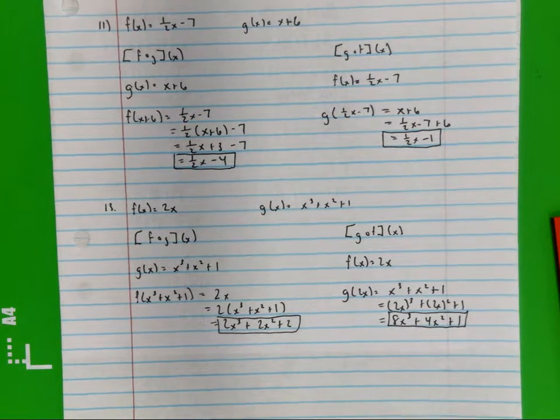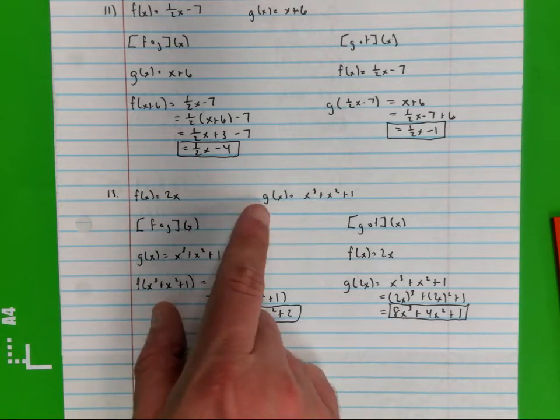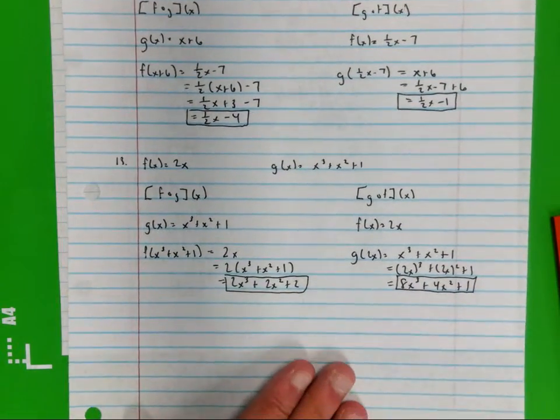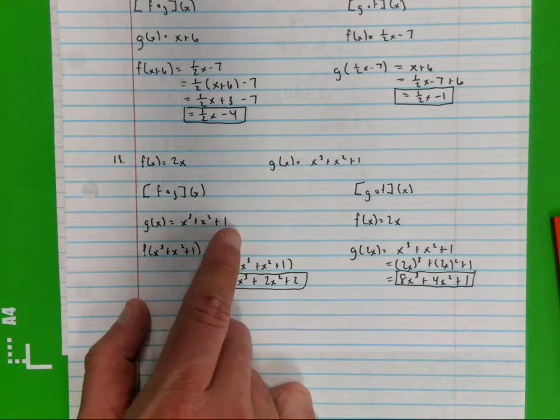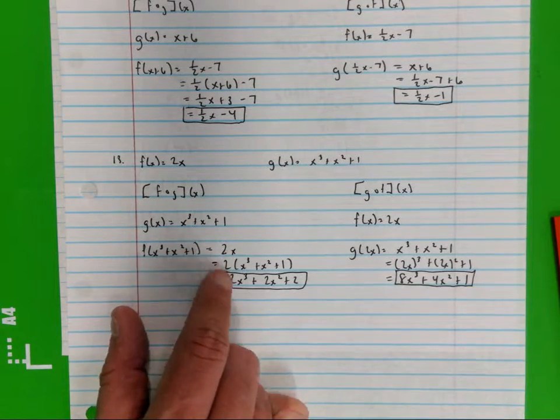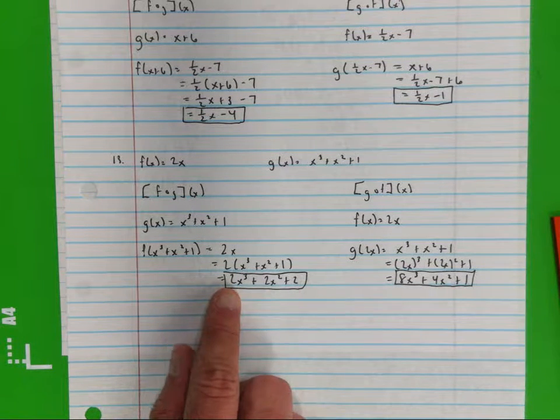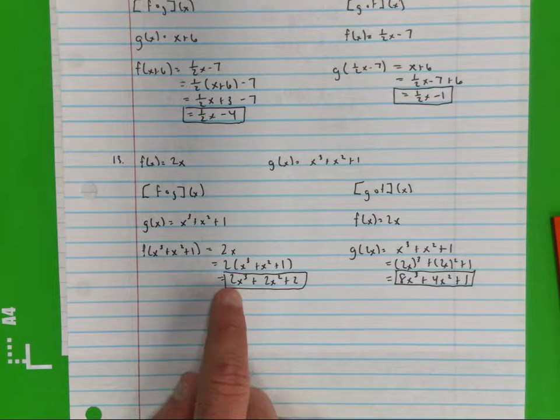All right, number 13, we have an f function of 2x. We have the g function x cubed plus x squared plus 1. And we have f of g of x. I take x, I plug it in g, it stays the same. Now I take that and I plug it in to f and I distribute the 2 and I get 2x cubed plus 2x squared plus 2.